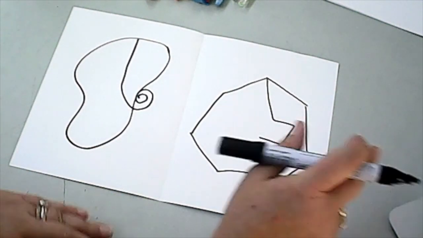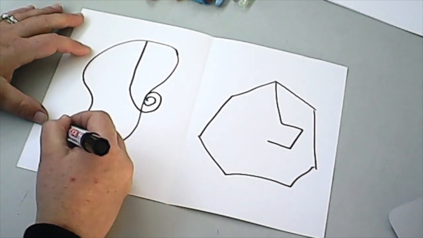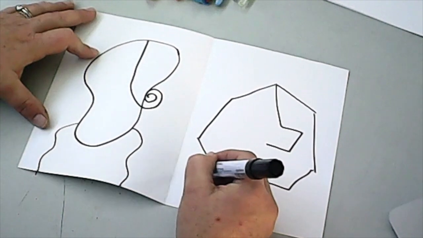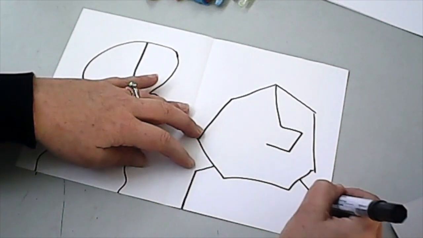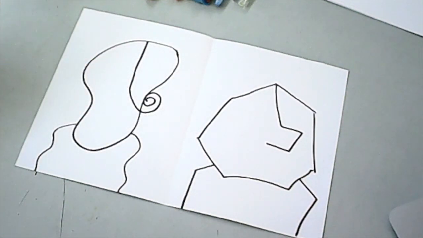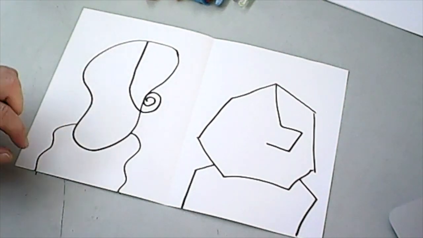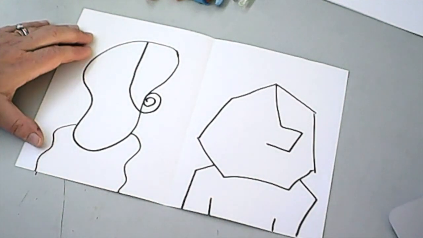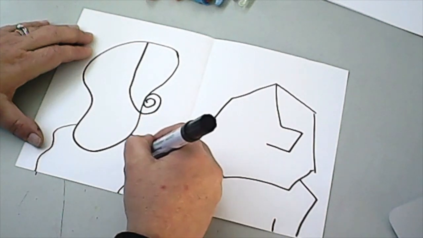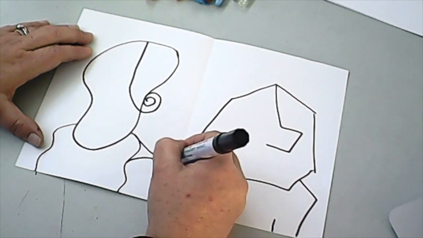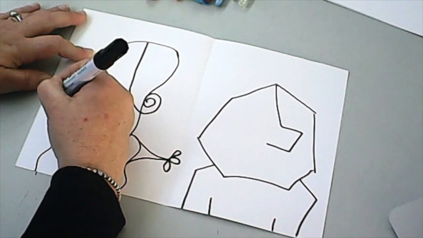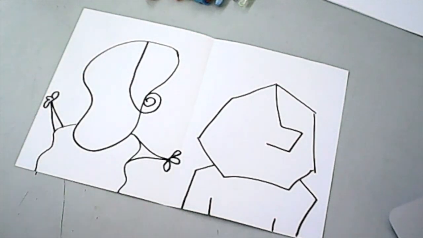Because I've got an organic side, I'm going to give her a flowy organic body. I'm going to give him an angled body. You can draw arms on the person if you want to, or just leave the arms off. Leaving the arms off is just where you put the line. But if you want to draw an arm, again, they don't have to be realistic arms. They can be whatever you want them to be.